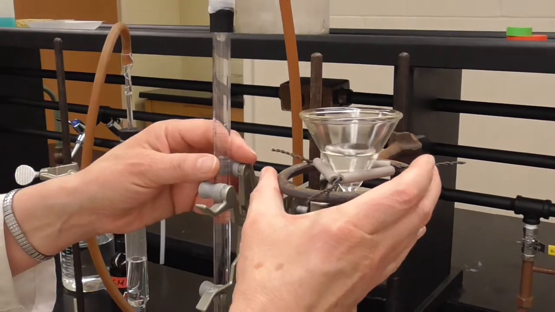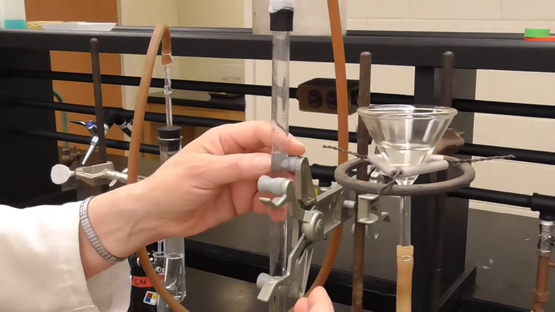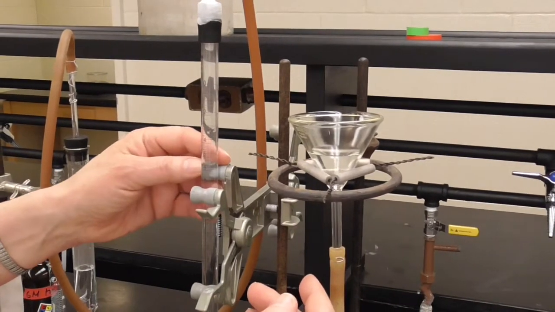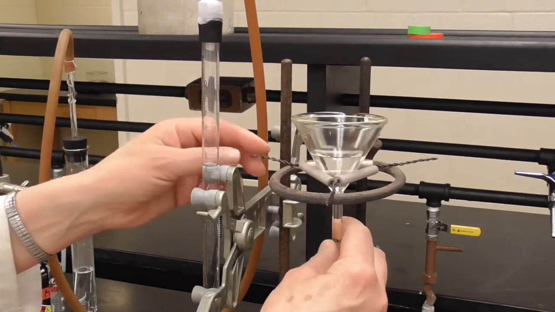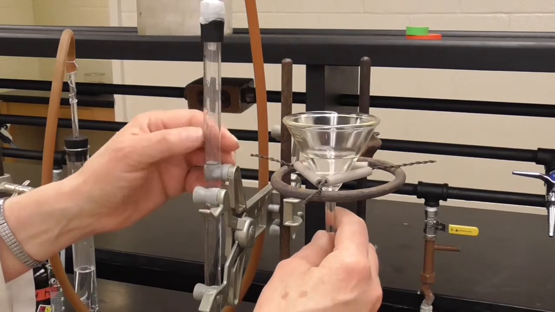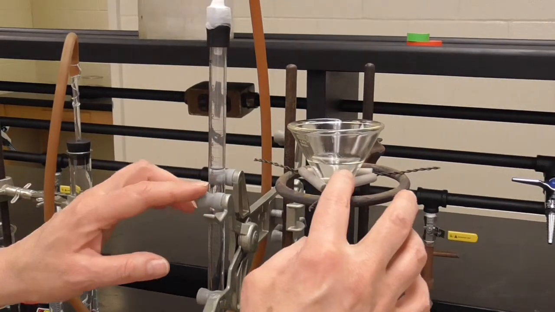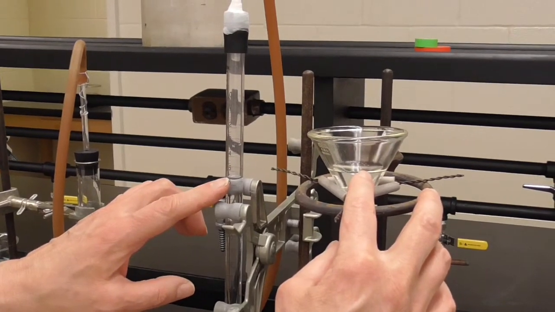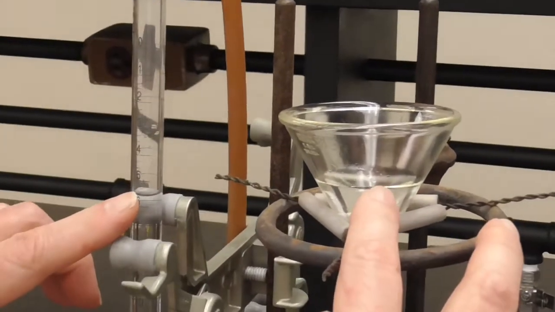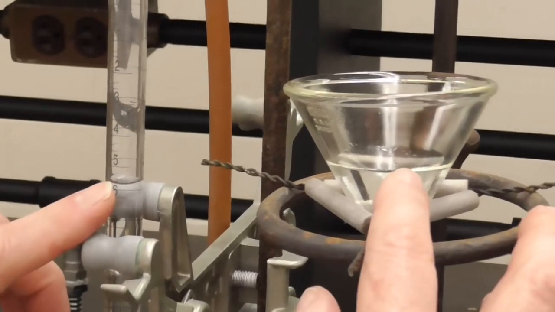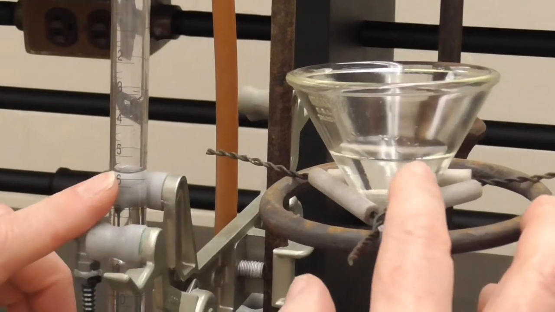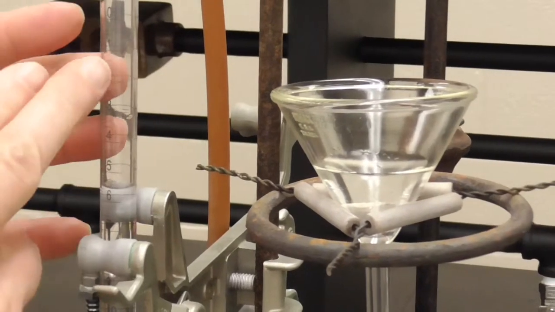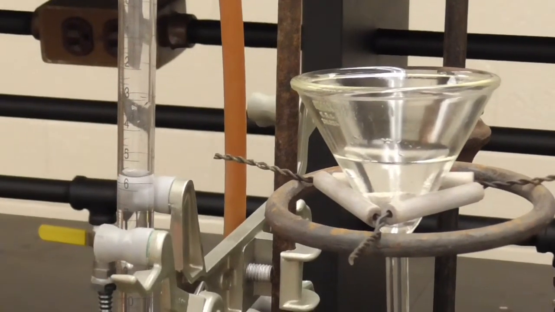This whole apparatus was previously filled with water, and you saw earlier that we measured the temperature of that water. The purpose of this apparatus is to function as a type of manometer, and this funnel is going to function as a leveling bulb. When the water level in the funnel and in the burette are equal to each other, which I don't think they are at this point, then we know that the pressure outside of this apparatus is the same as the pressure inside of the apparatus.